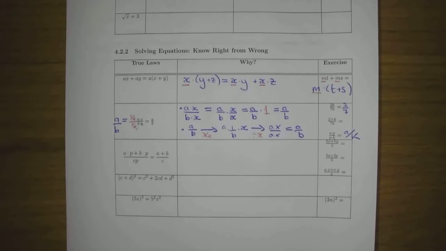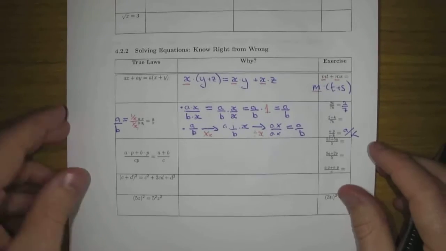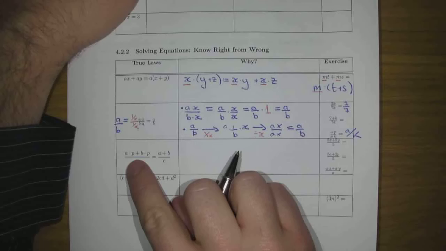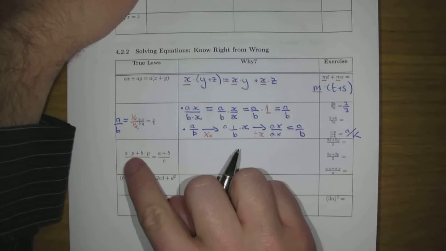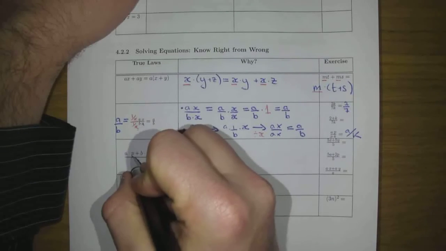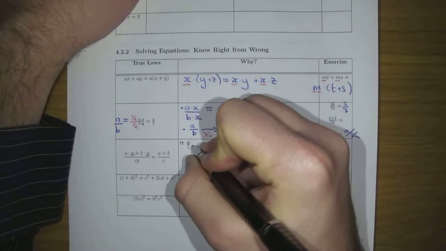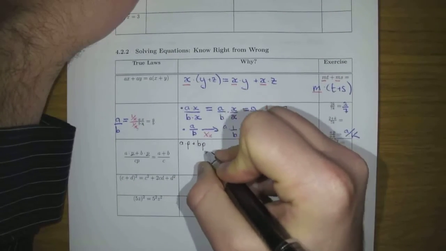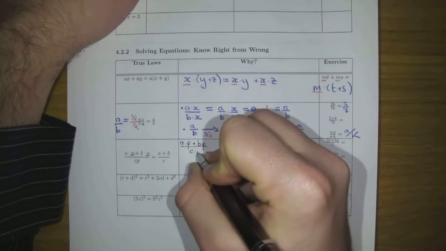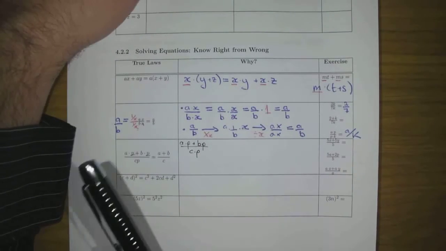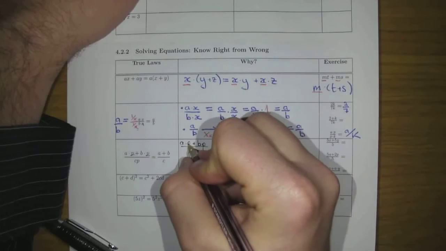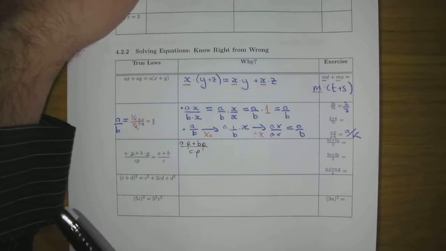Okay, so there's another one here. Why is this one true? We can probably give two reasons again. So the first one: starting with the left-hand side here, you could take out the common factor of P up above. So let's say AP plus BP over CP. We say that there's a common factor of P.